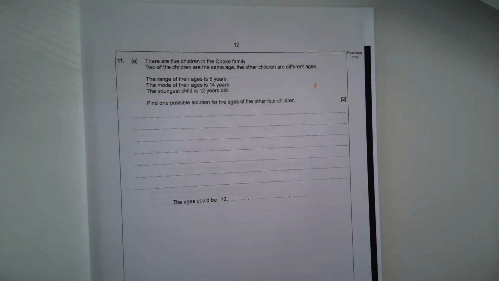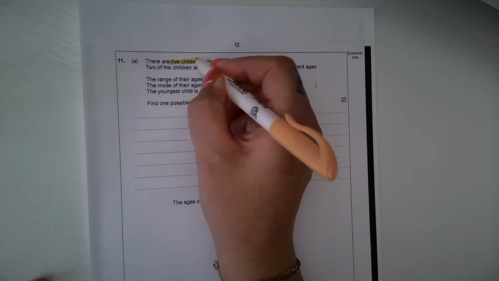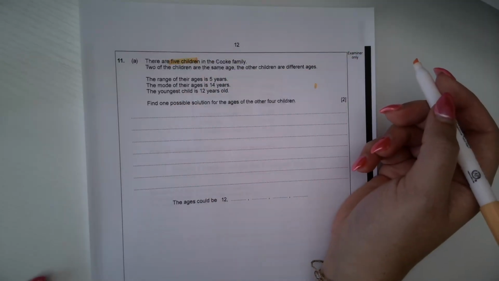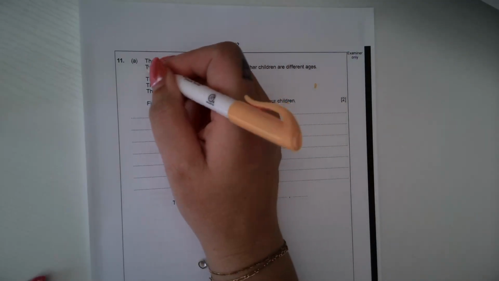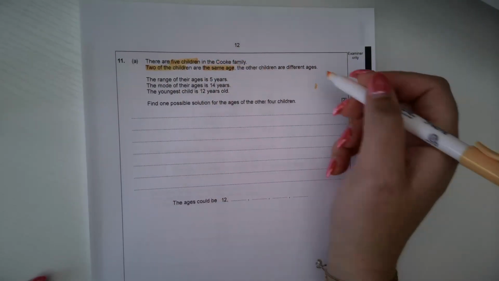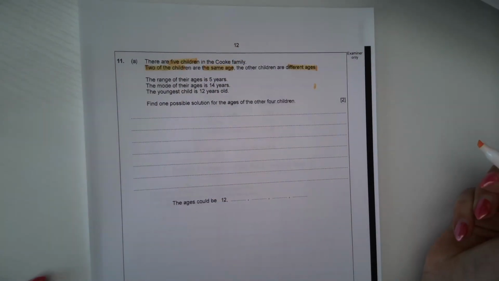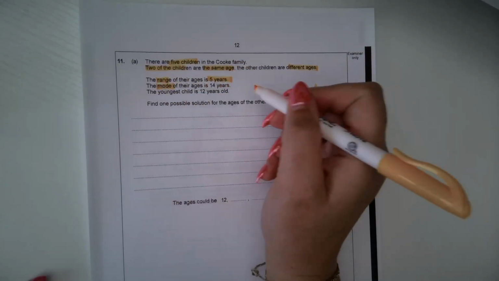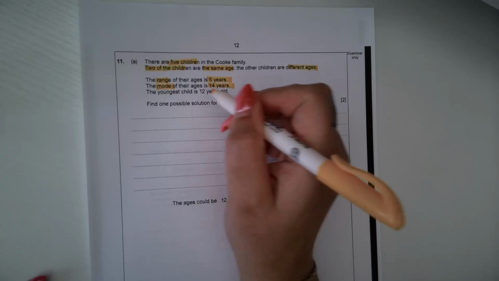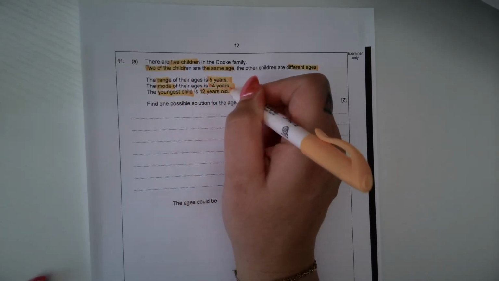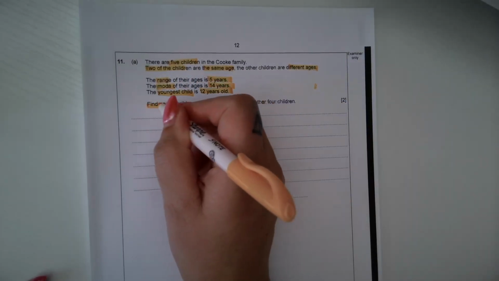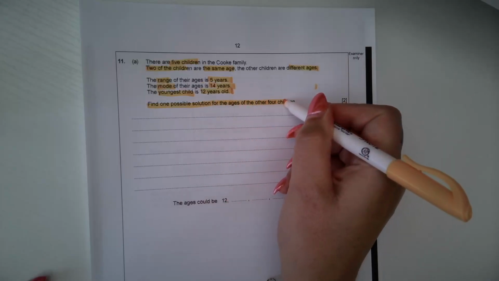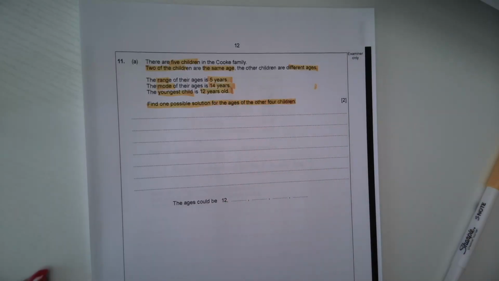Question 11a. There are 5 children in the Cook family. 2 of the children are the same age. The other children are different ages. The range of their ages is 5 years. The mode of their ages is 14 years. And the youngest child is 12 years old. Find one possible solution for the ages of the other 4 children.